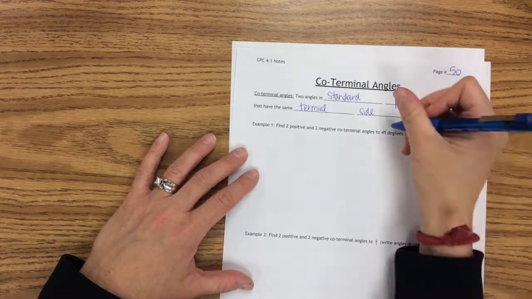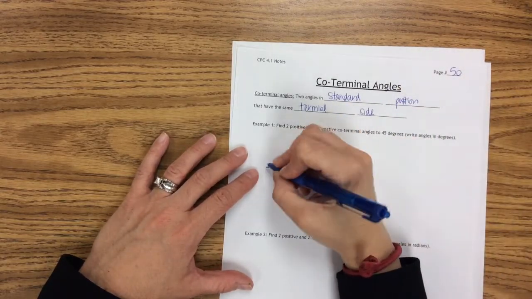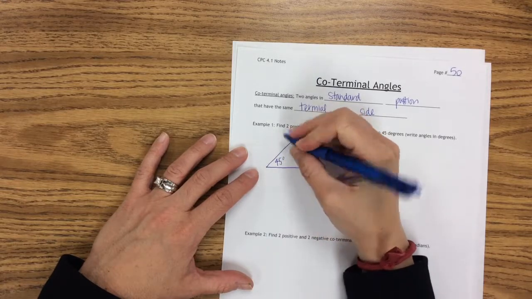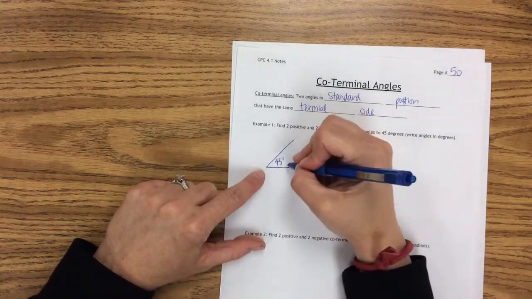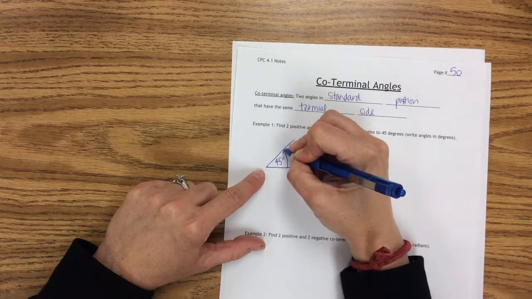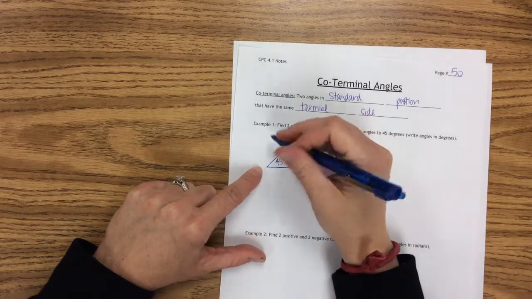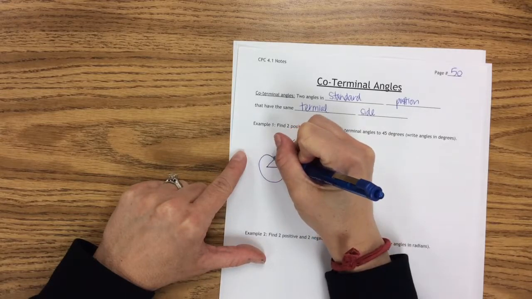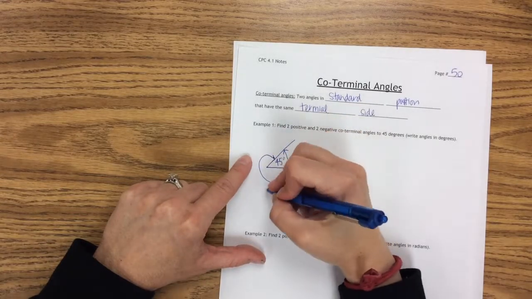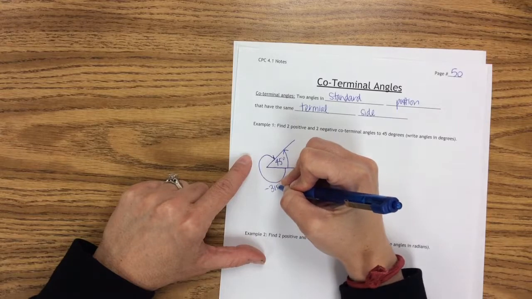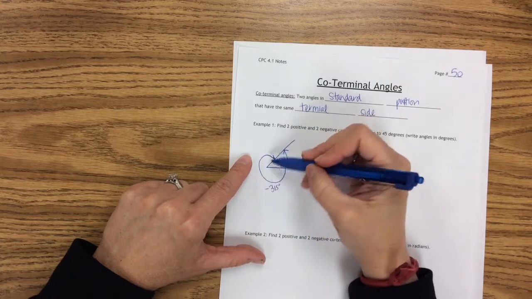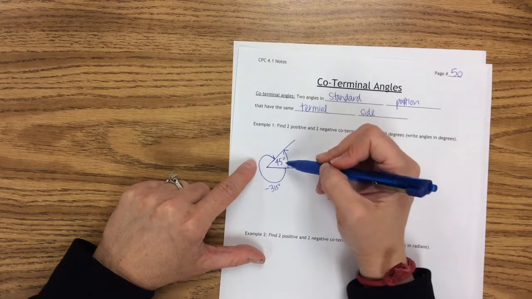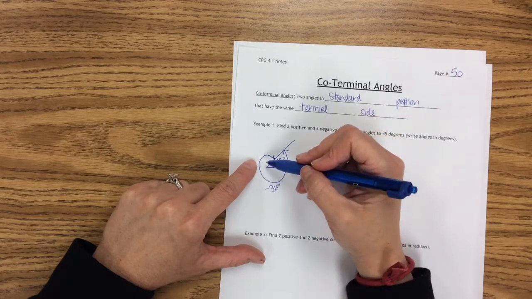So for example, if you have an angle like 45 degrees, all right, one way to talk about this angle is to call it 45 degrees. Okay. Another name for this angle is to use the negative name, which would be down and around, and that would be negative 315 degrees. They're the same angle because they start at the same side and they end at the same side, but it's just a different way to get there.